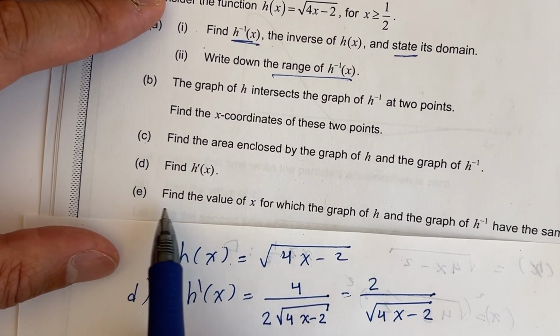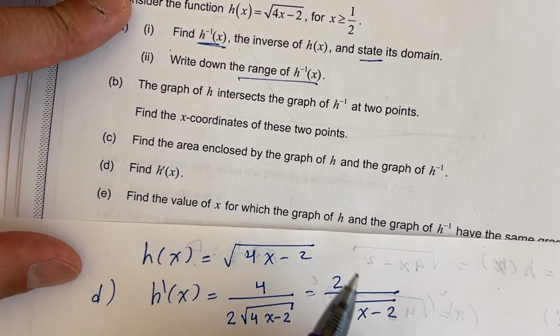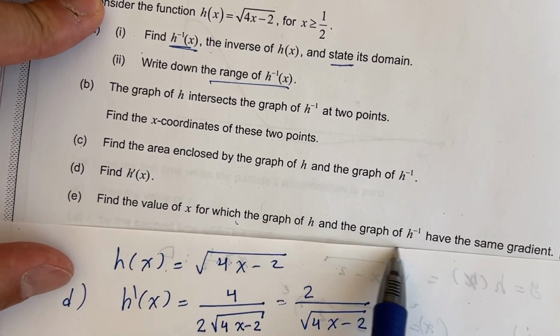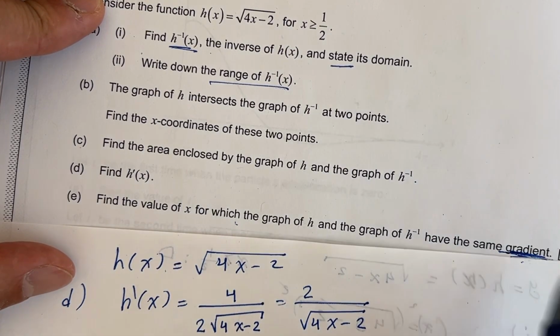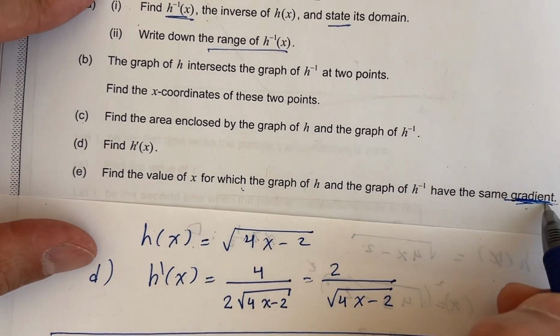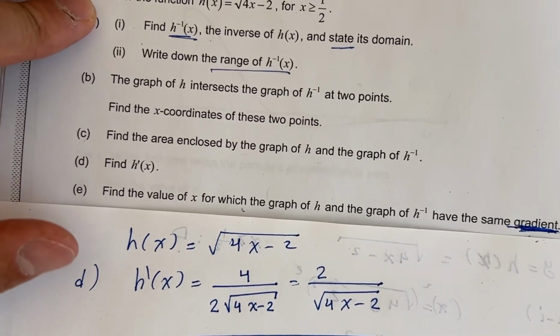Question E, find the values of x for which the graph of h and the graph of the inverse have the same gradient. What does it mean they have the same gradient? That means they have the same slope.